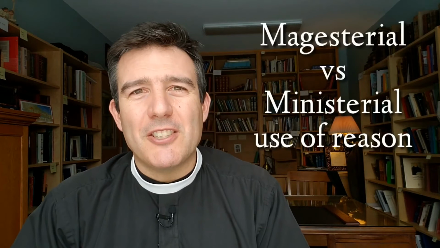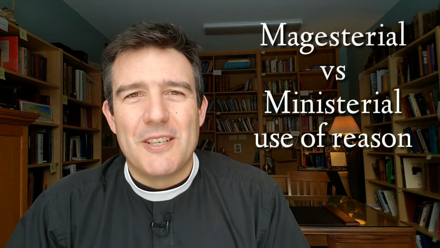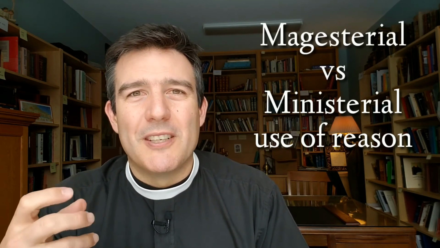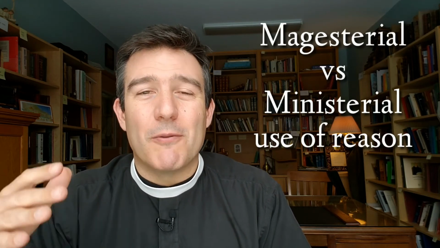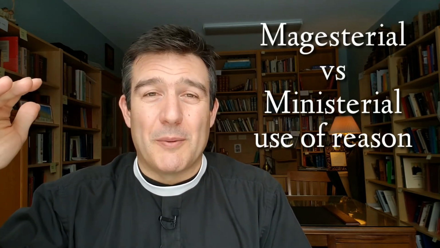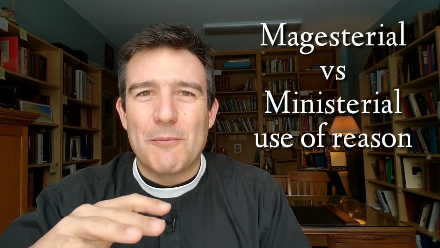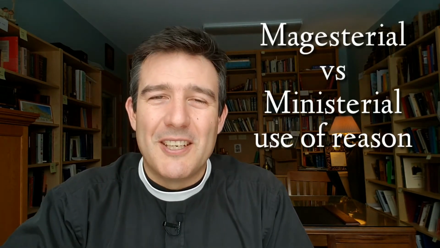But it does lead to this question: well, how do we use our mind and our reason when it comes to the scripture? And we make a distinction between the magisterial use of reason and the ministerial use of reason. Magisterial comes from magistrate, which means ruler, so that a magisterial use of reason would have reason ruling over the scriptures. Our reason looking at the scriptures and criticizing the scriptures and seeing what part of the scriptures we like or we don't like, what we think belongs there, what doesn't.